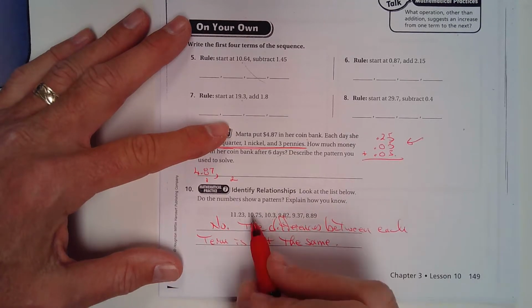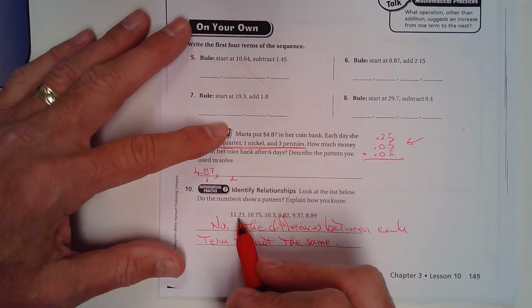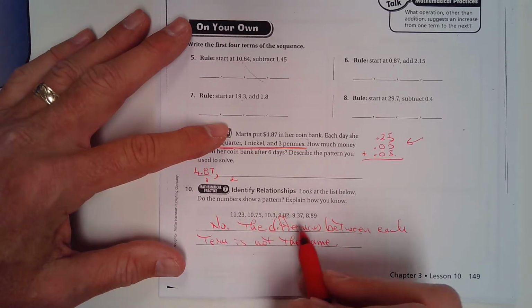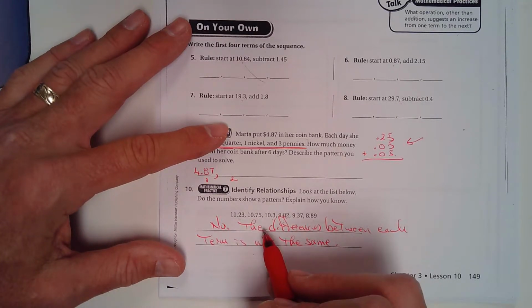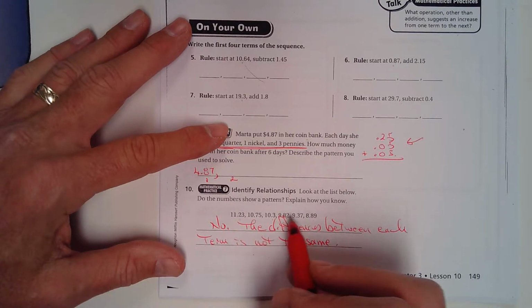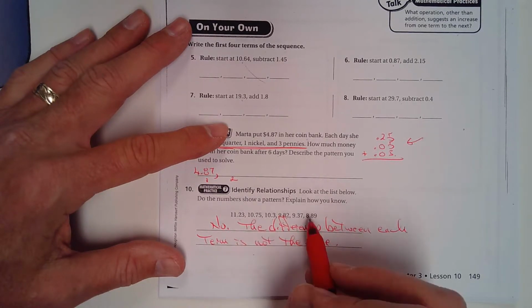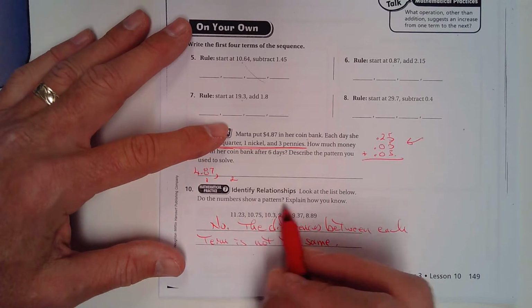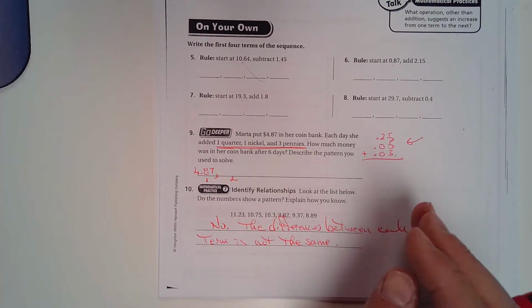In other words, if each one was, let's say, subtracting 1.1 each time, then we would have a sequence. But there's really no pattern in here. Each one's different. So there is no pattern in this one. All right, next page.